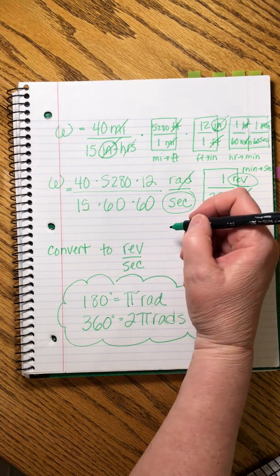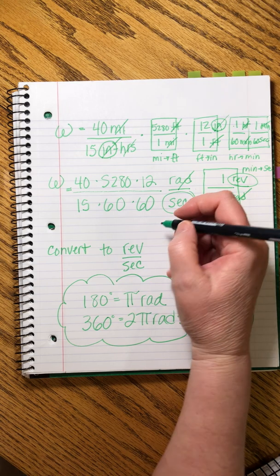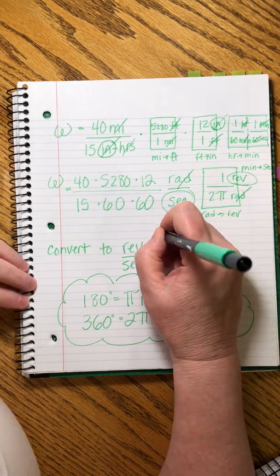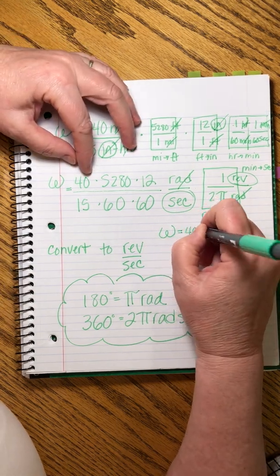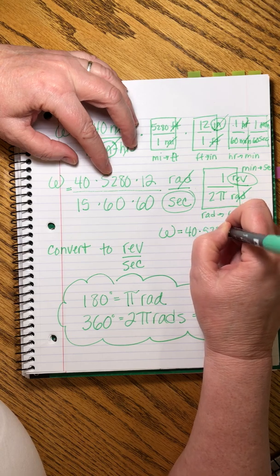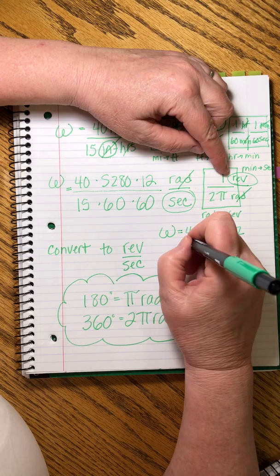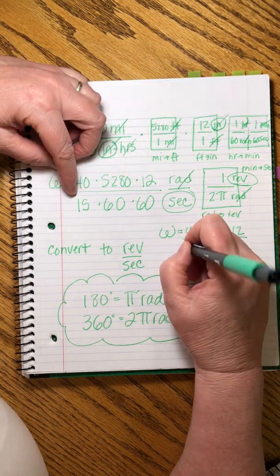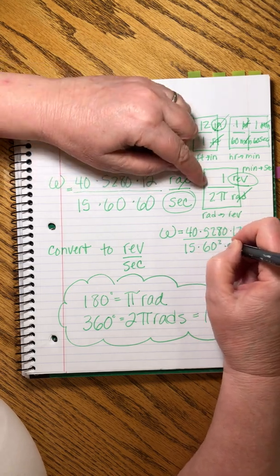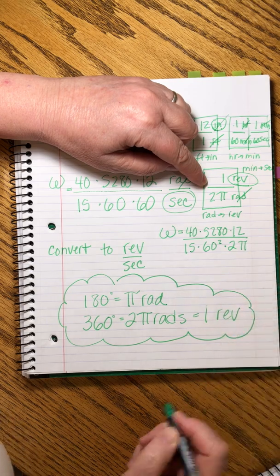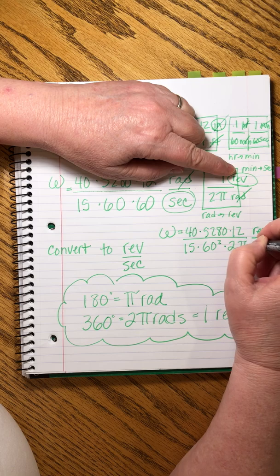The angular velocity is equal to 40 times 5280, I'm kind of squishing, times 12, I don't need the 1, over 15, I'll do 60 squared here so I save a little space, times 2 pi, and my units are revolutions per second.